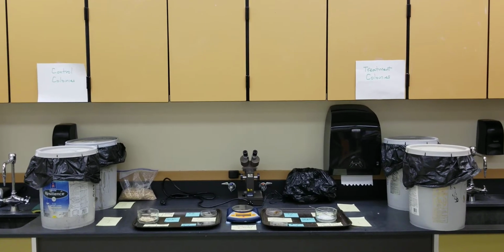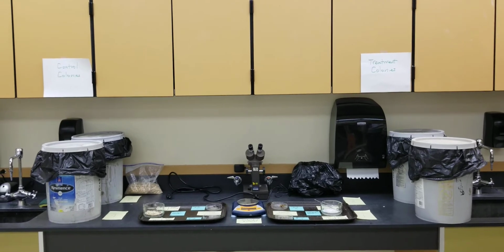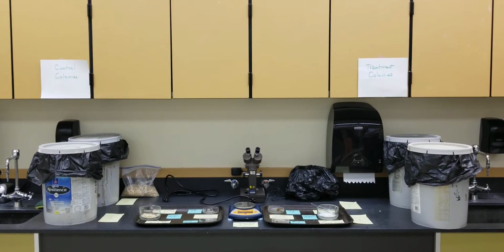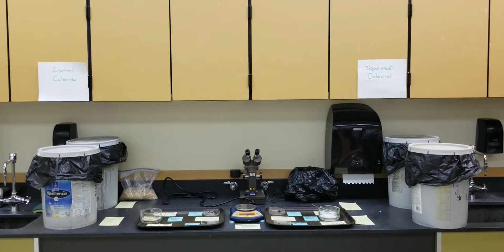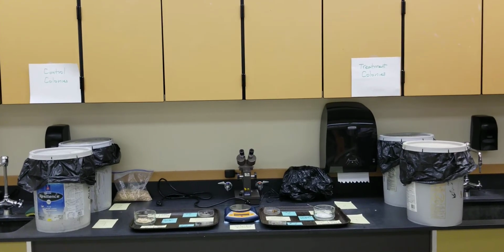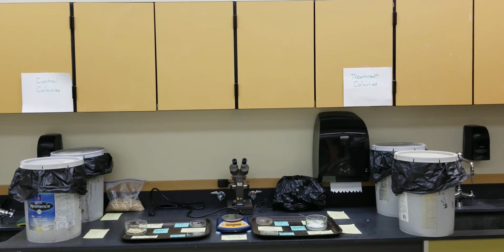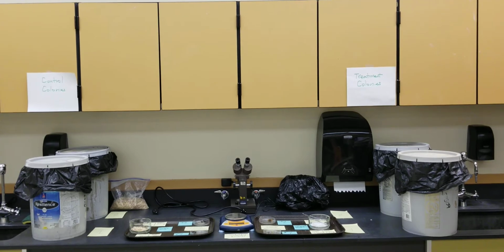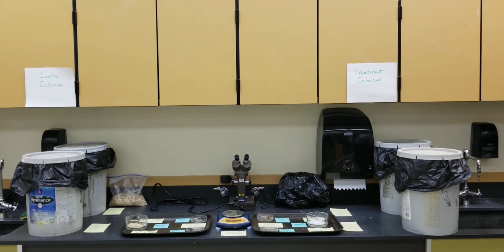Hello, Environmental Science. What we have here is the February the 10th data collection on the mealworm population study. What you see in front of you, off to the left, is the control colonies. You can see that they're maintained in buckets with lids now so they don't crawl out. Off to the right is the treatment colonies, same type of buckets, same type of lining, same type of bedding, and they are maintained at the same temperature and with the same type of light conditions.